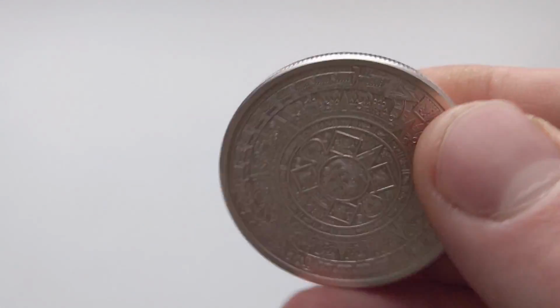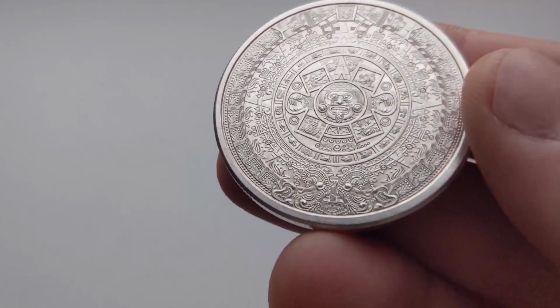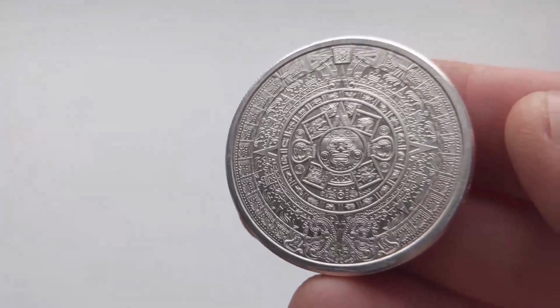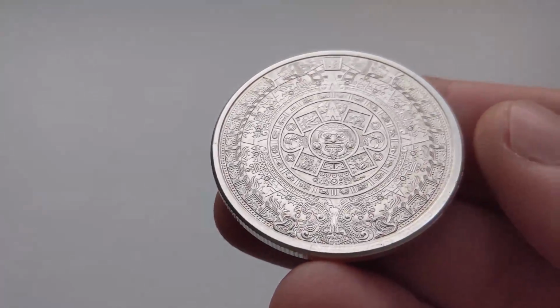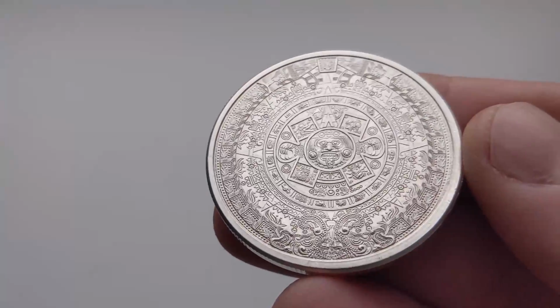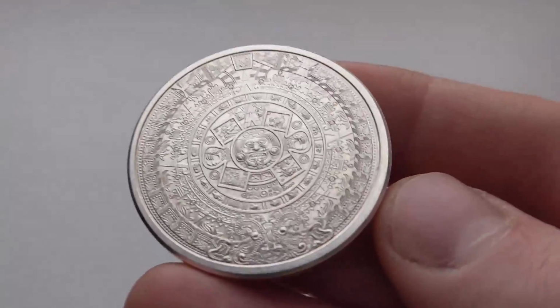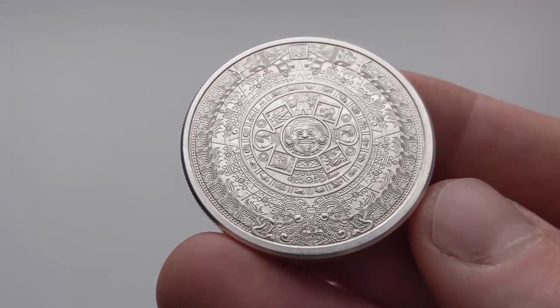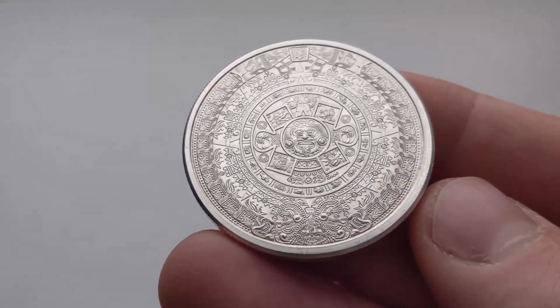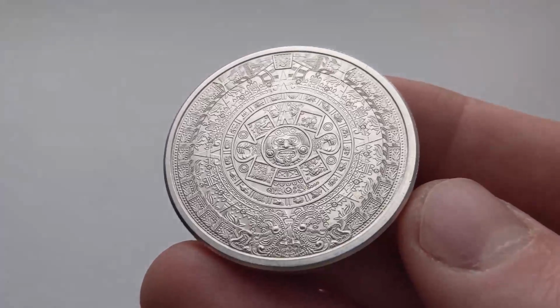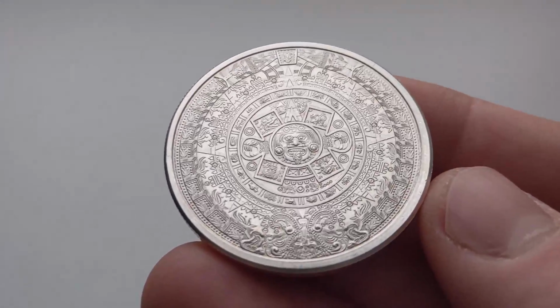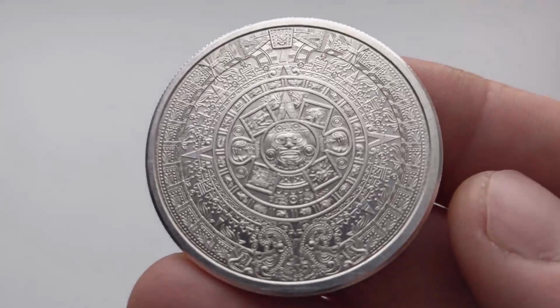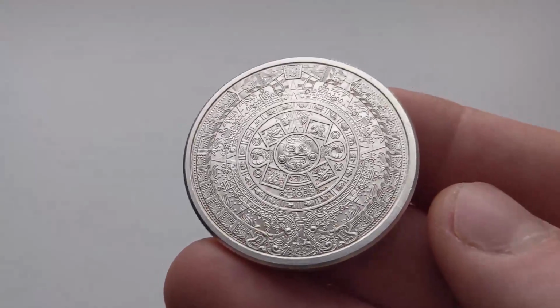On the reverse of this coin, and this is really the interesting part of this round for me, this is probably the reason that I like to carry this as my pocket piece, because this is an image of the Aztec calendar. It's basically a copy of something known as the Aztec Sunstone, which is a gigantic 50,000-pound rock that had this image carved on it, so an enormous version of this calendar.